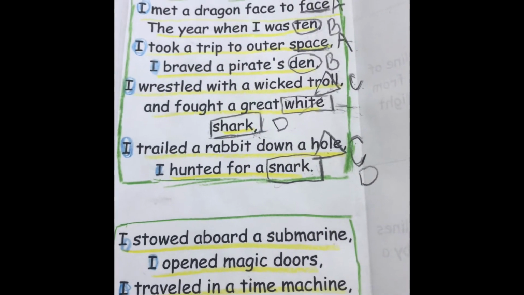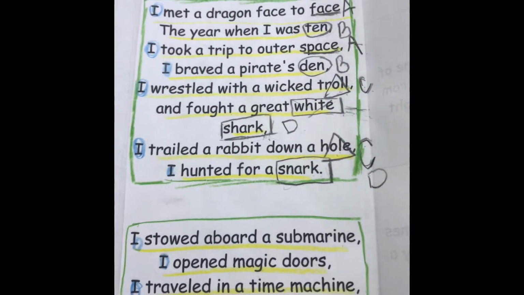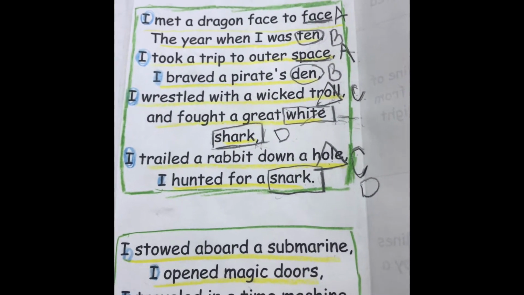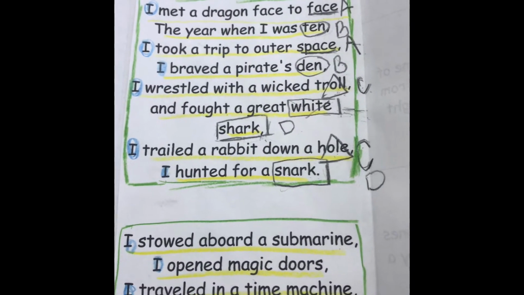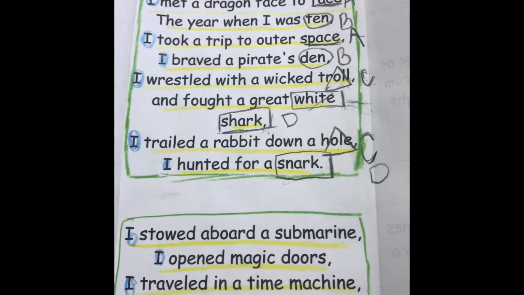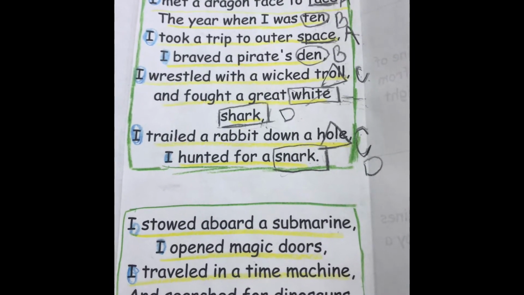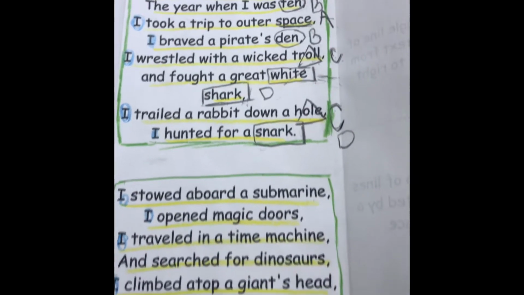I met a dragon face to face the year when I was 10. I took a trip to outer space. I braved a pirate's den. I wrestled with a wicked troll and fought a great white shark. I trailed a rabbit down a hole. I hunted for a snark.